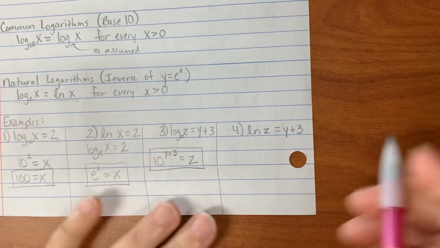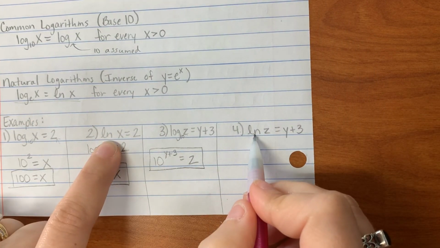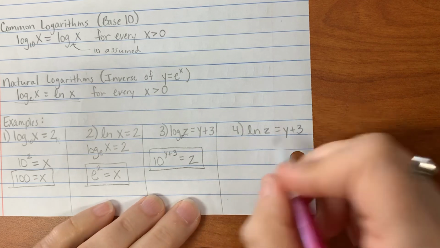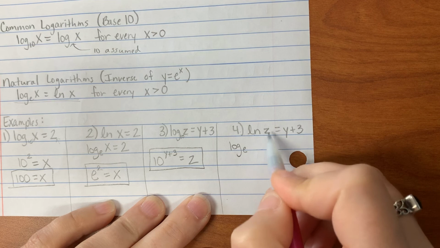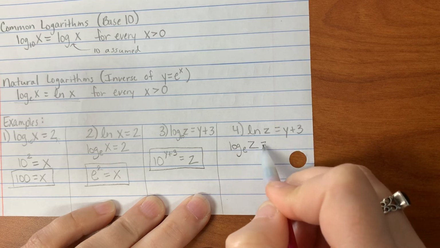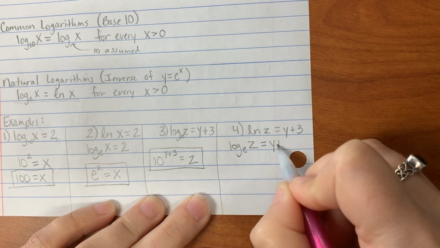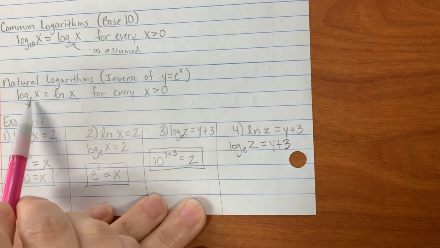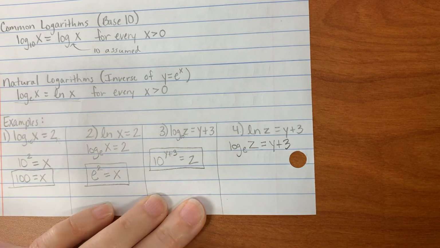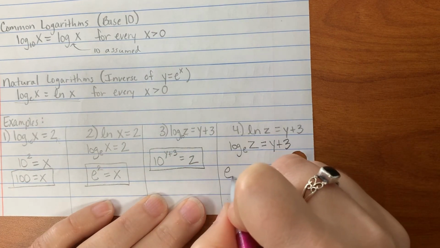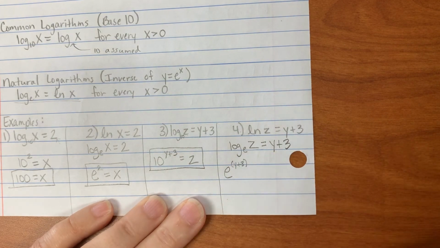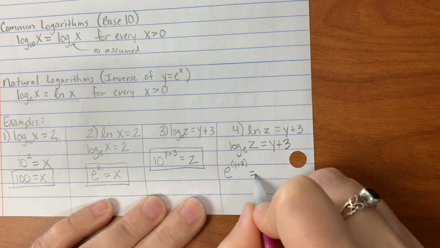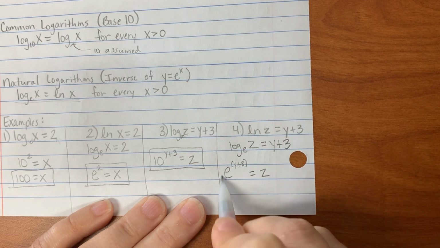The last one, I have a natural log one again, like this one. So I'm going to say that this is log base e of z equals y plus 3. So I'm using this rule again. Okay, so that tells me that e to the y plus 3 power, which I'll put in parentheses just to keep separate, equals z. So I've solved for z like that.